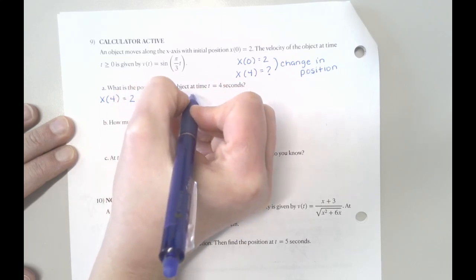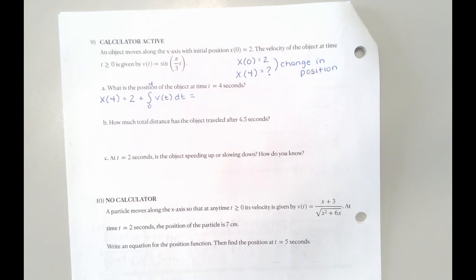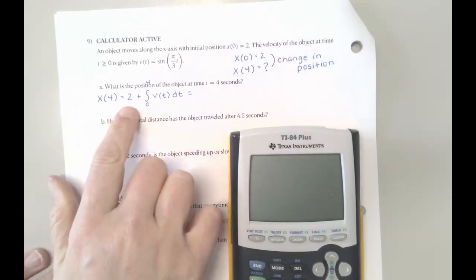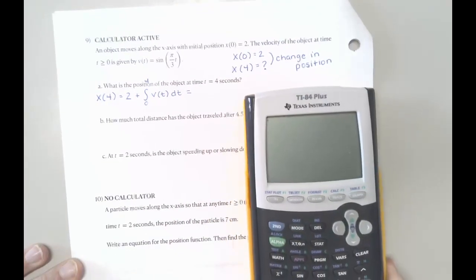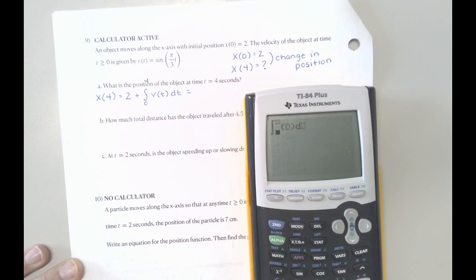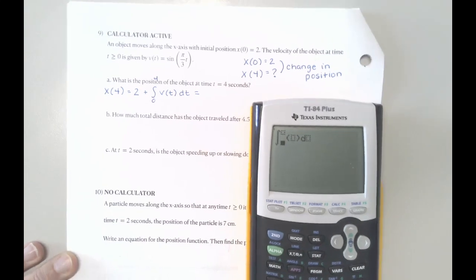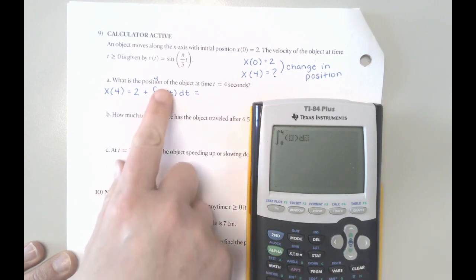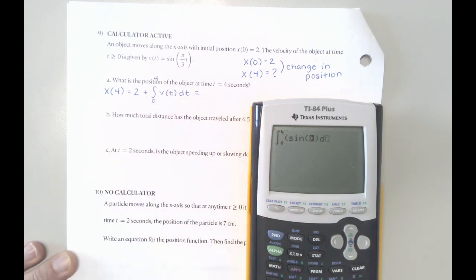What's nice about this is this can go right into my calculator. So I'm going to do this in 2 steps. You could actually type it all in with the 2 plus and everything, but I'm going to do just the integral here for a second. So I'm going to do math 9. I'm going to integrate from 0 to 4 of this velocity function, which is sine of pi over 3x.